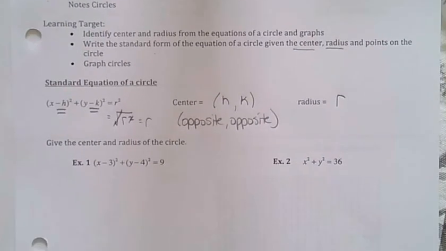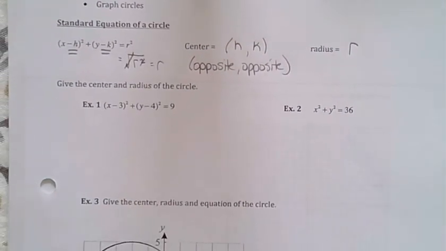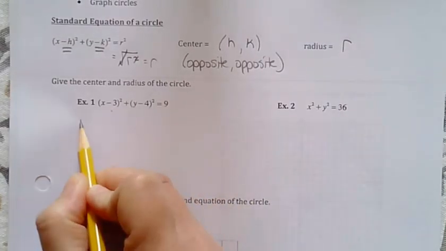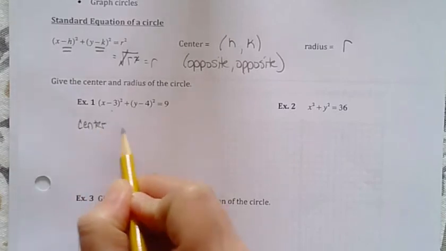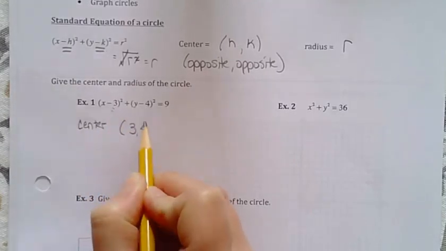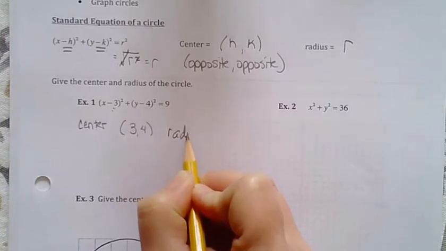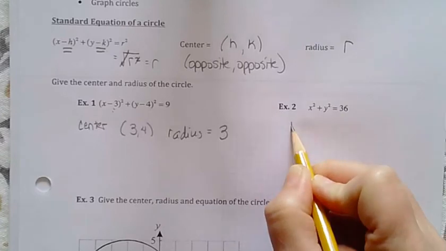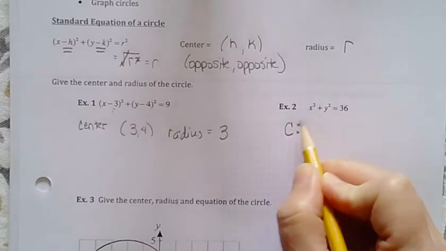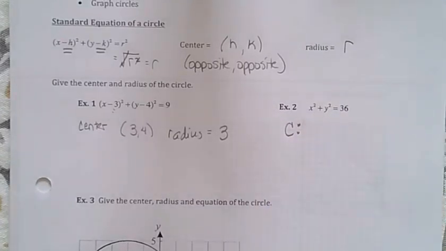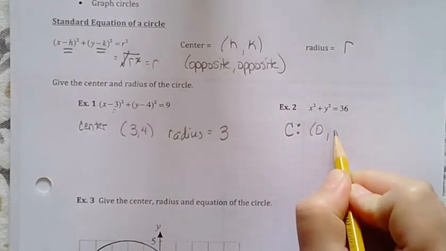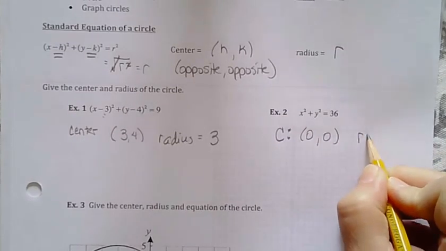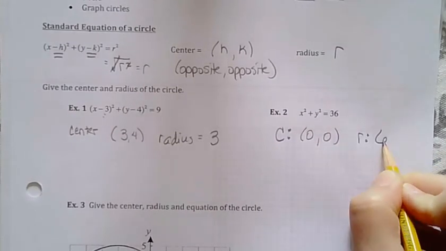So now, if you are given this equation, then what we would remember, just like here, we said opposite, opposite. So your center is going to be (3, 4), and your radius is going to be the square root of 9, which is 3. The center over here is going to be, well, there's no numbers with the x and the y. When there are no numbers, then it's going to be zeros. (0, 0), and your radius is going to be 6.